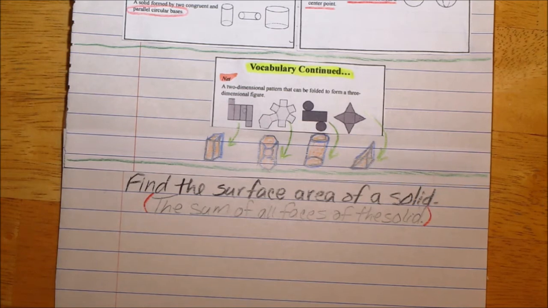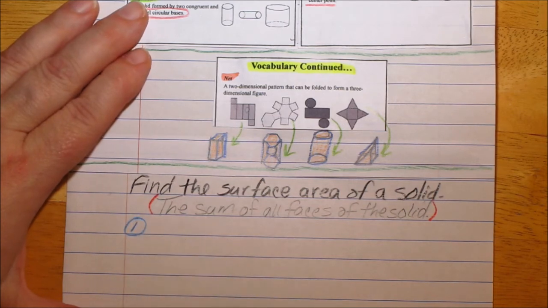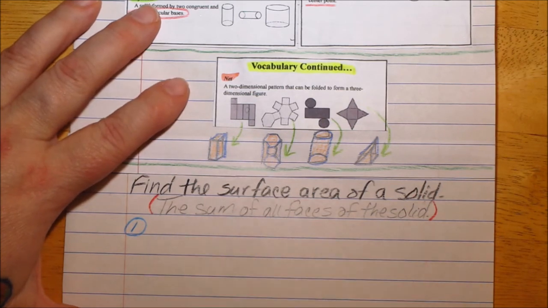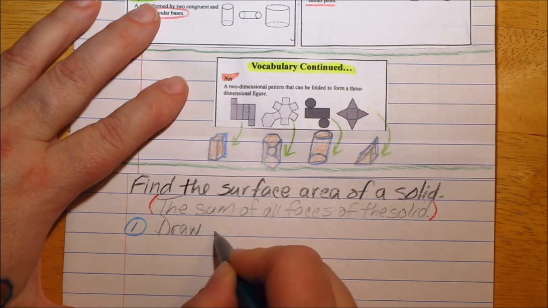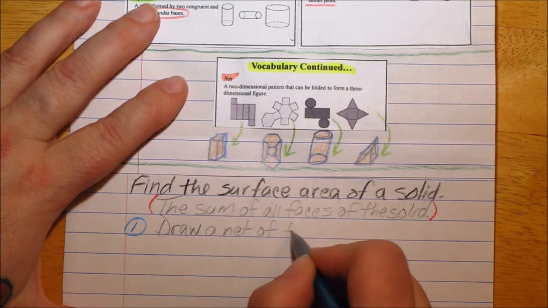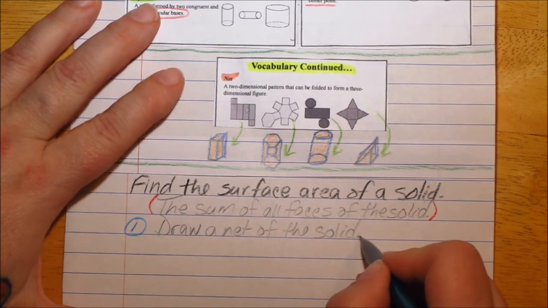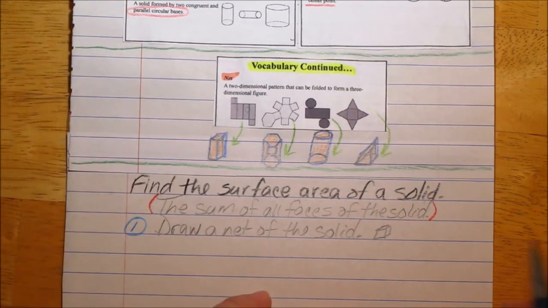And the first step is, we'll go problem 1, light blue, circled 1. The first step is to draw a net of the solid. That is always the first step. So draw a net of the solid. All right, so let's say we're dealing with a cube, because that's the easiest for me to draw. Well, what you would have to do is draw the net of a cube.